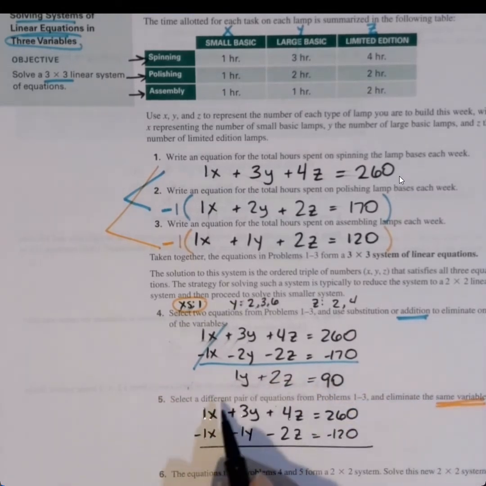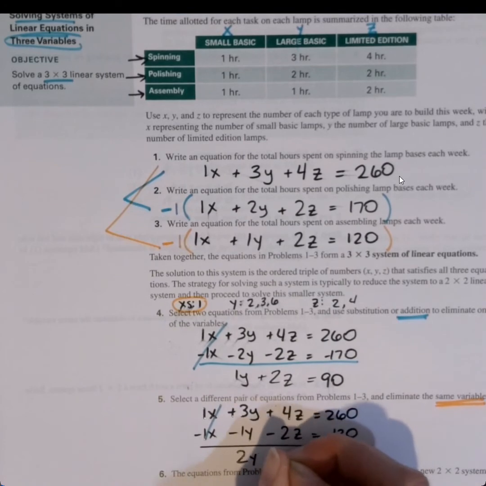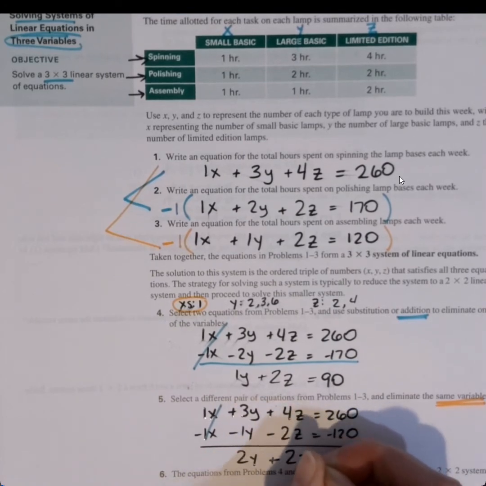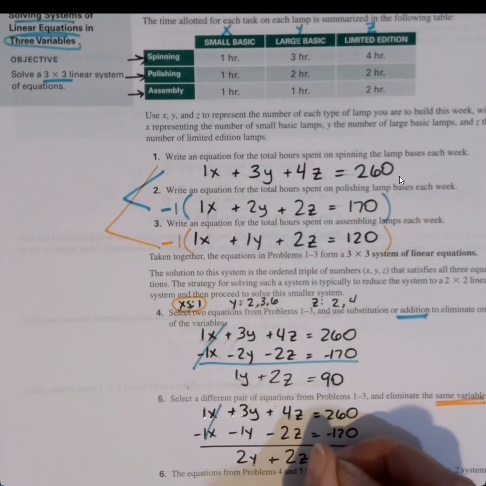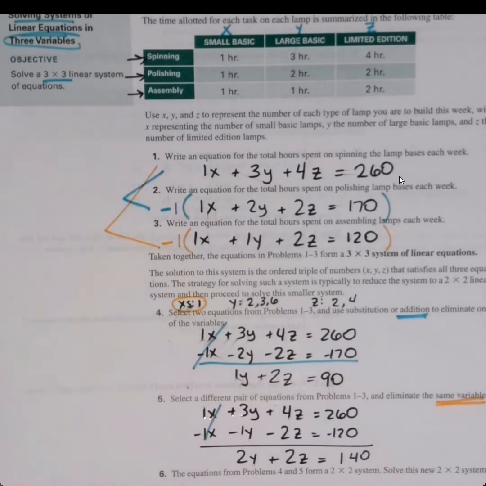So the x's add to 0. 3y minus 1y is 2y, plus 2z, 4 minus 2 is 2, equals 140, if I do 260 minus 120.